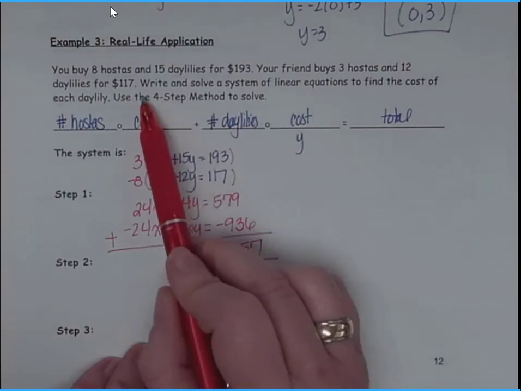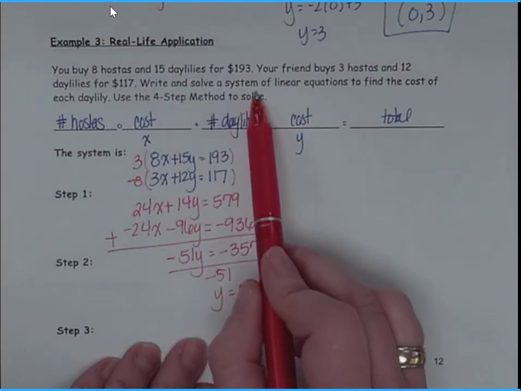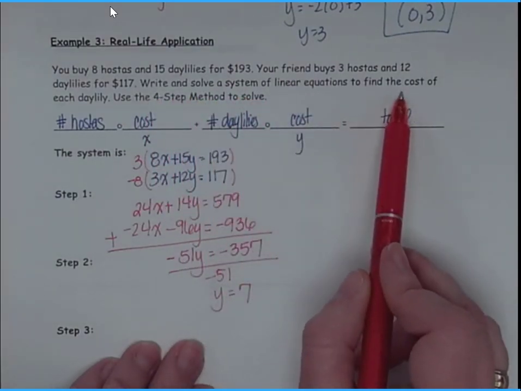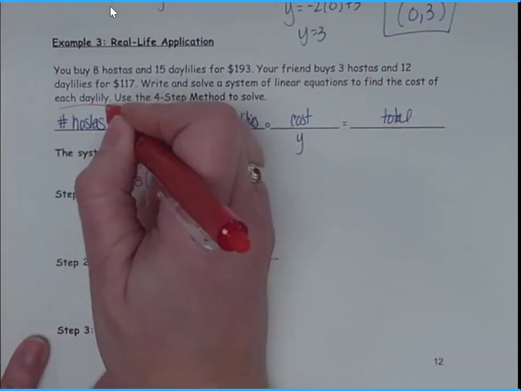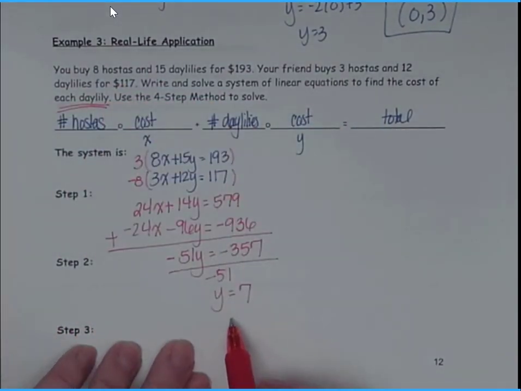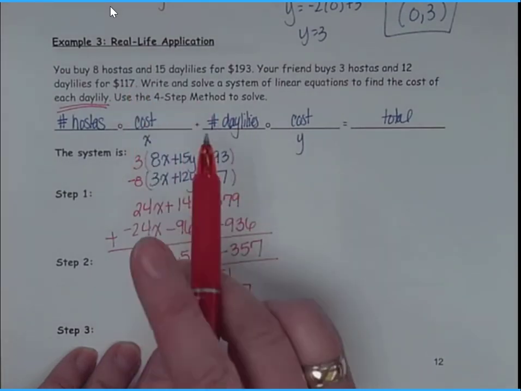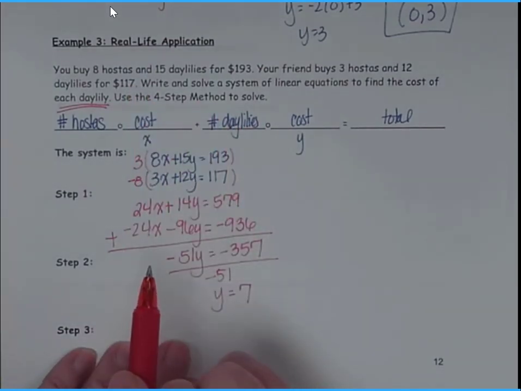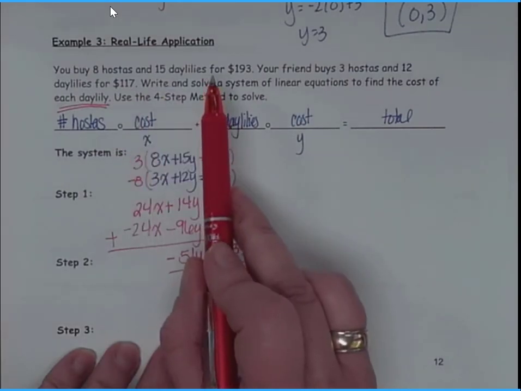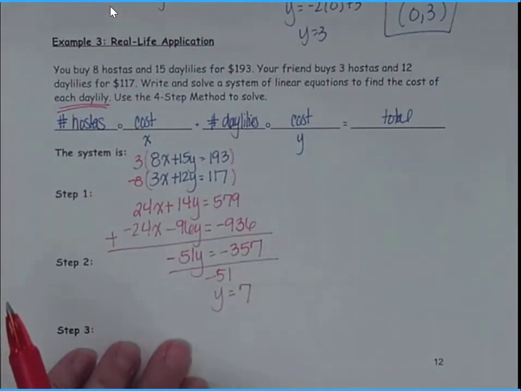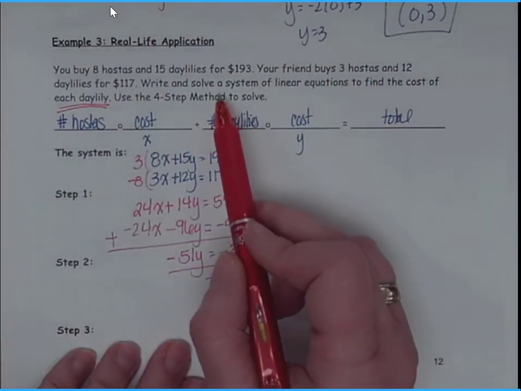So it says write and solve a system of linear equations to find the cost of each daylily. Did it ask me to find the cost of the hostas? No. So do I need to do that? No. Can I? Yes. Am I going to? Not in this situation.